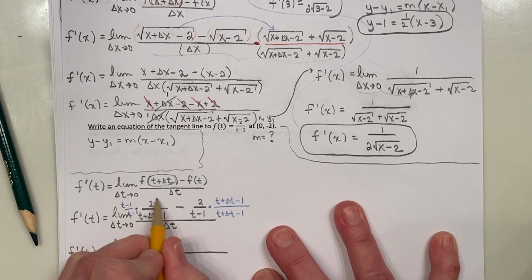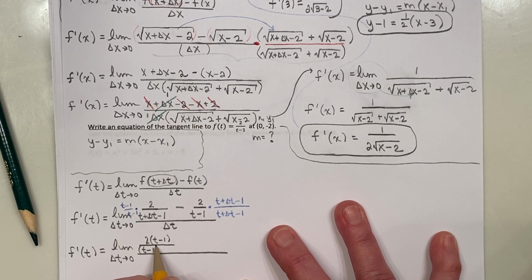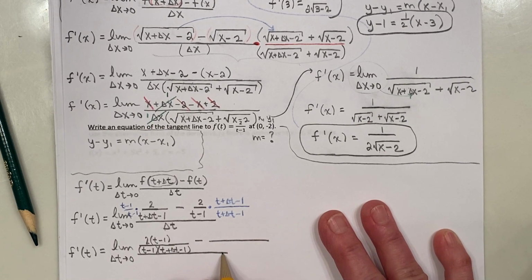Okay, so in the numerator, when we multiply these two fractions together, we'll just multiply 2 times the t minus 1. So 2 parentheses t minus 1, and that's all going to be over the common denominator of t minus 1 times parentheses t plus delta t minus 1, minus the other fraction.